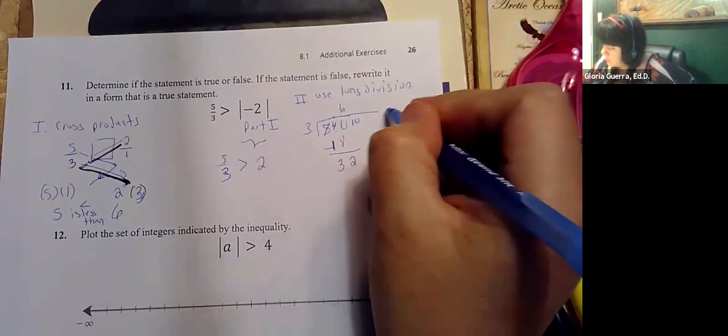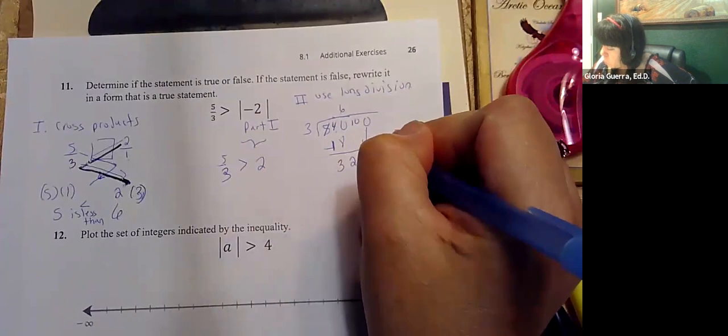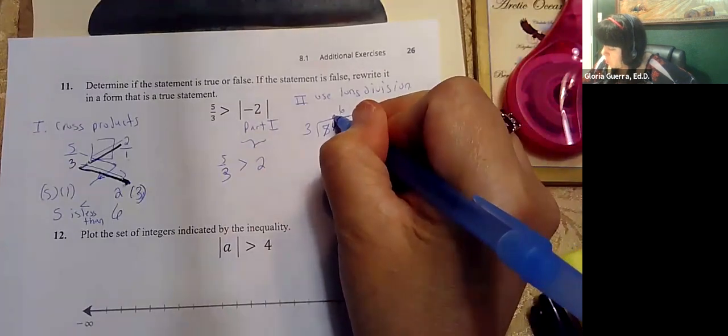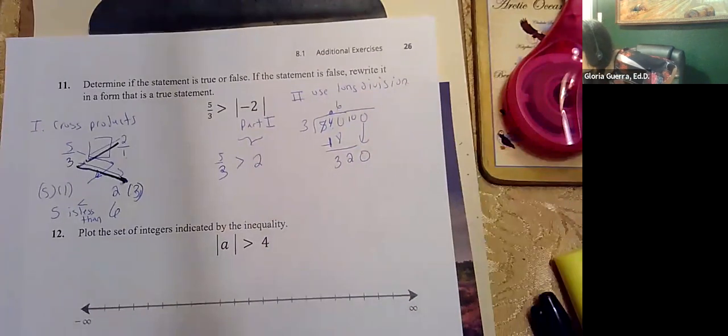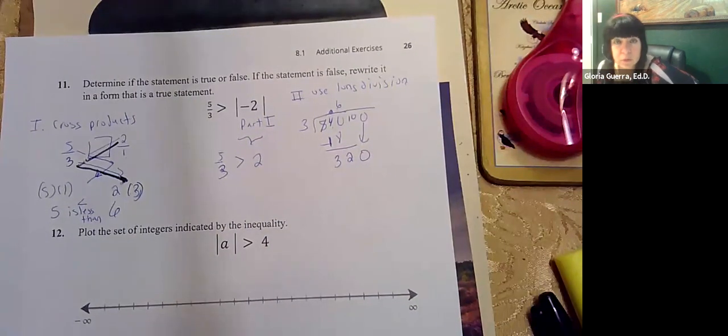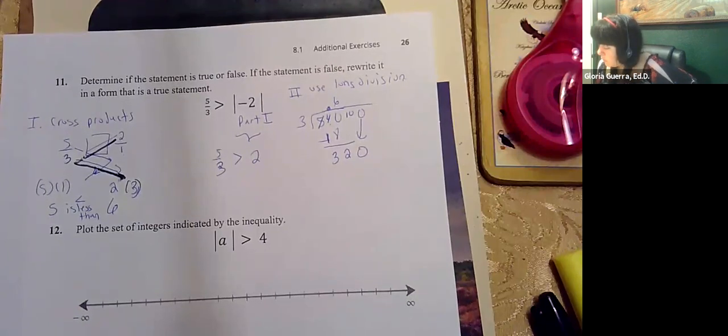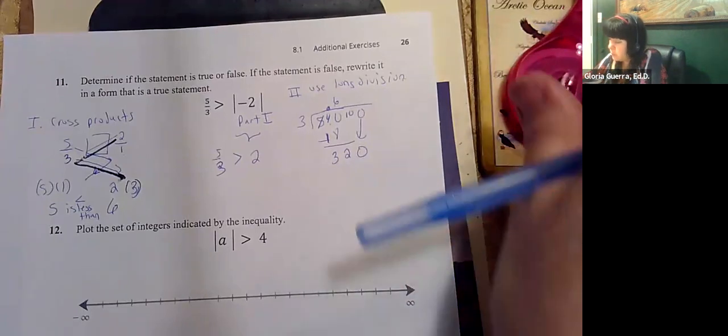And then I'm going to add a 0 and pull it down. And let's see. That looks like I have an error there. What happened? Let me start again. I'm sorry.